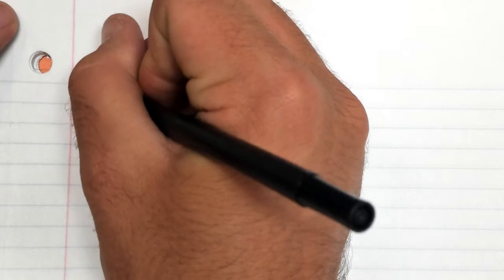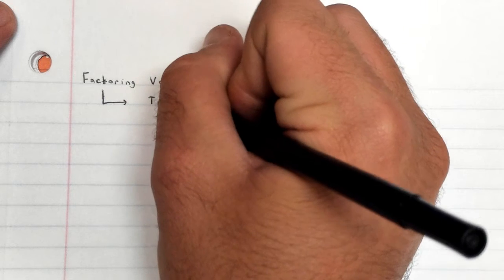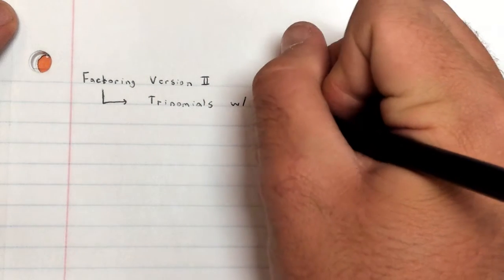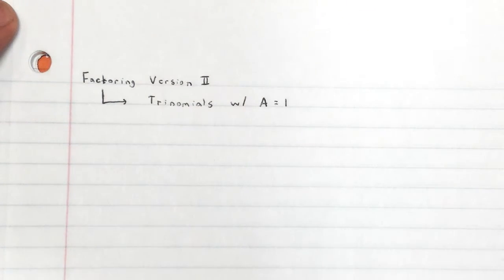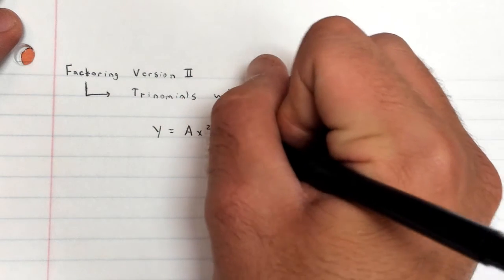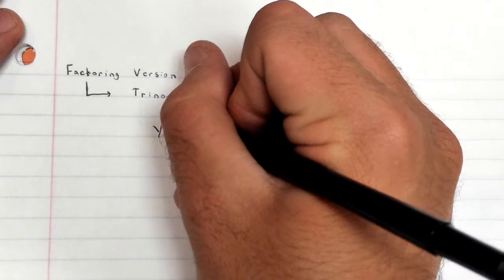And those problems are going to be trinomials with an a value that's equal to 1. Remember, my standard form is y is equal to ax squared plus bx plus c. So I'm talking about an a value of 1.